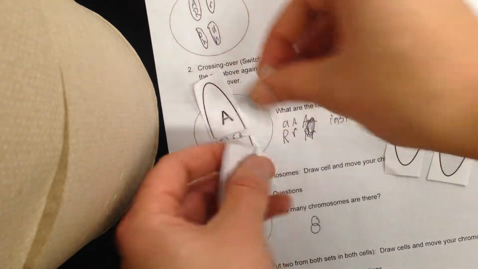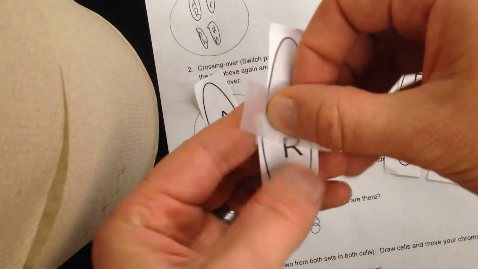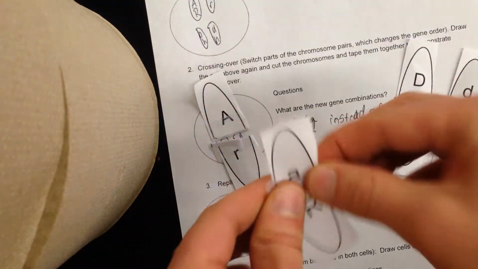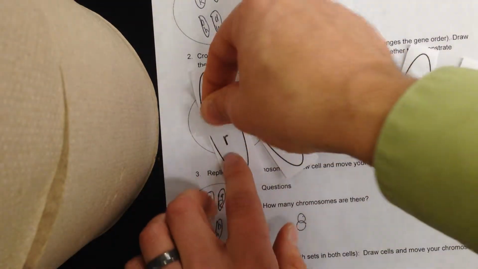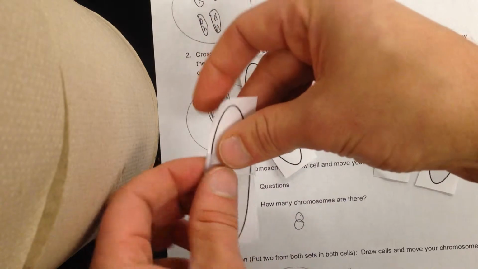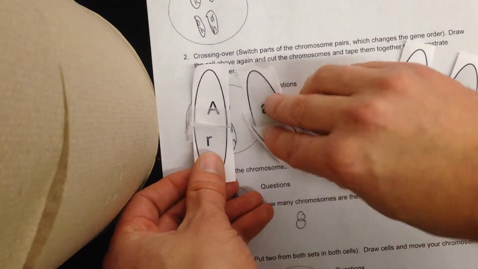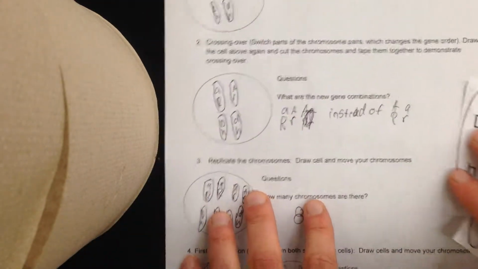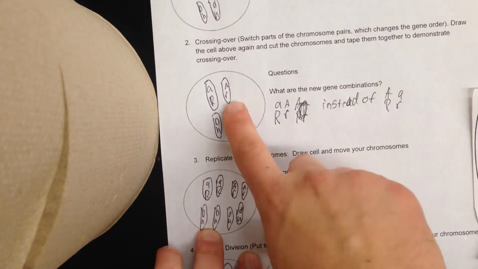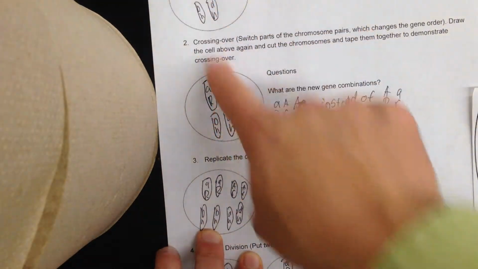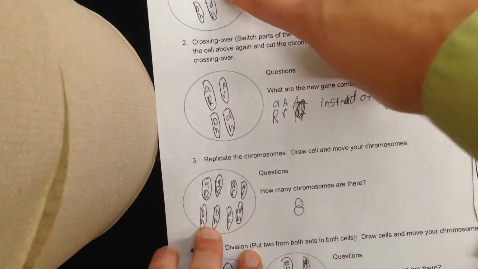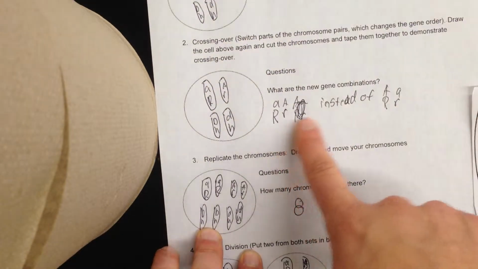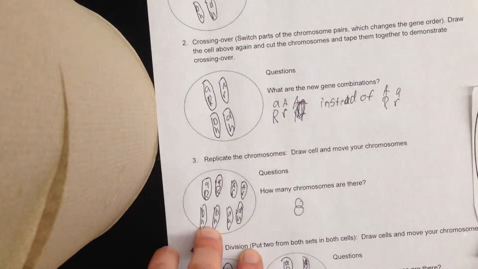Alright, so then I'm just going to tape them together. And it doesn't have to be perfect as long as they're taped together in one perfect chromosome. Alright, so that's all crossing over is, switching the genes on the chromosomes. So now you can look at our new cell. These two chromosomes are the same, but these two chromosomes are different. Instead of having two capital letters, we have a capital and a lowercase. And instead of having two lowercase, we have a capital and lowercase. So over here, we get these different combinations.